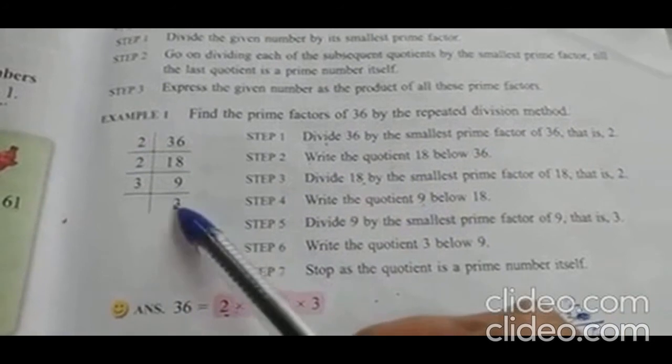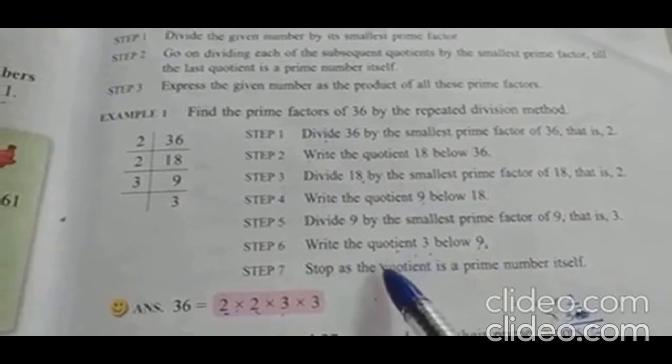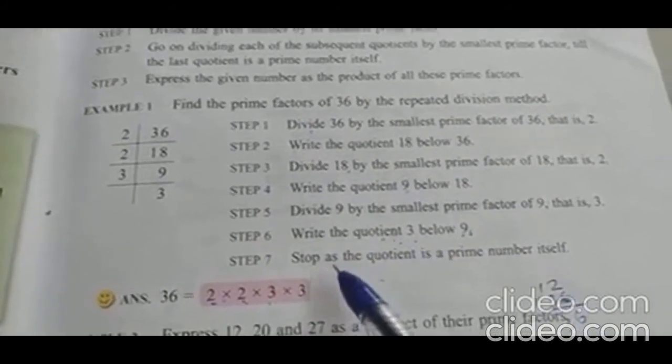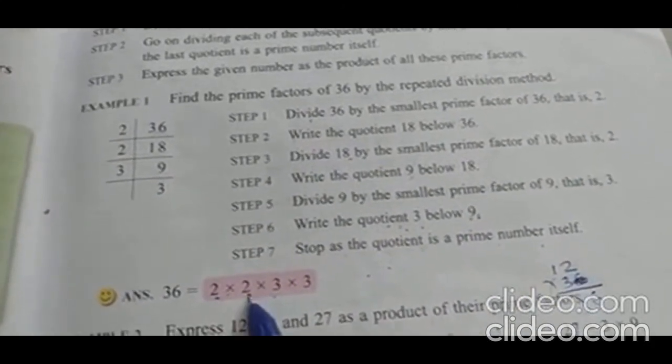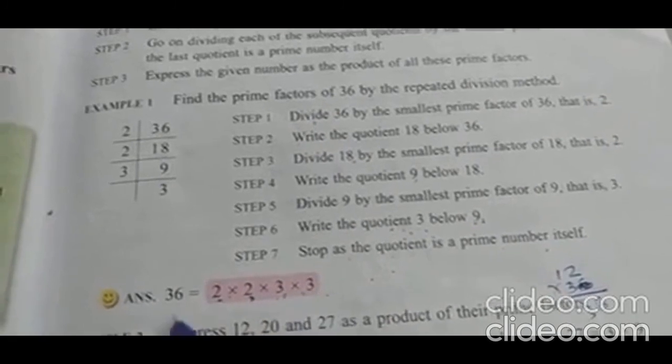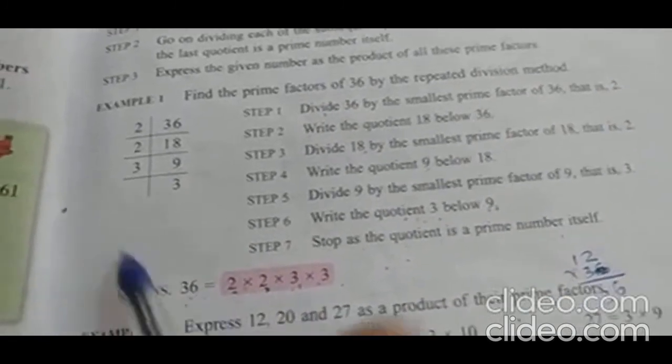We use the third table. 3 3s are 9. We cannot go below 3. The quotient is 3. Got it? We have to stop when the quotient is a prime factor itself. 2 into 2 into 3 into 3 is 36, as we got the answer.